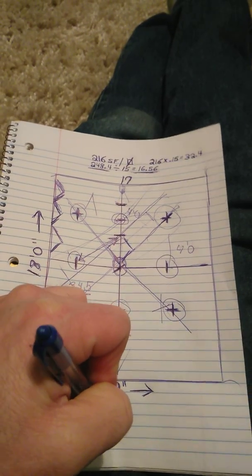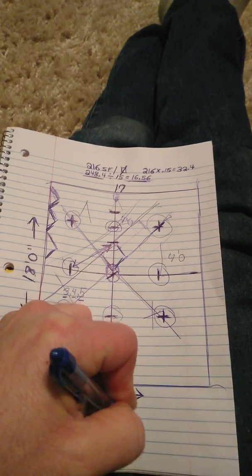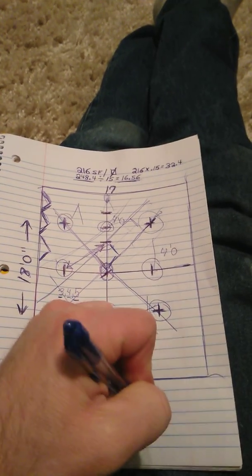And this is for a 45-degree layout for tile. Okay? All right.